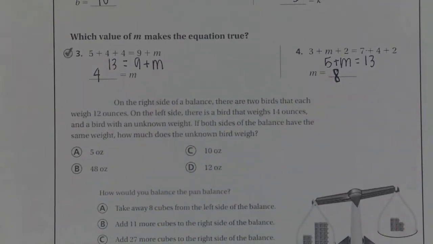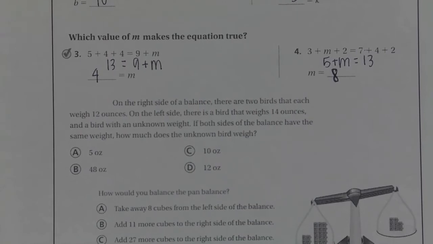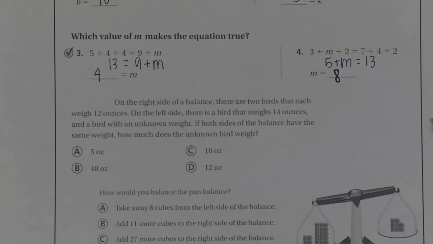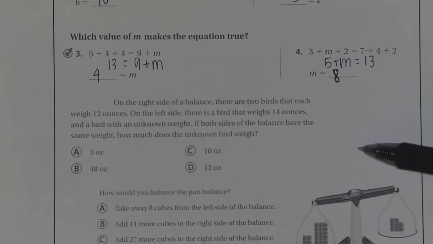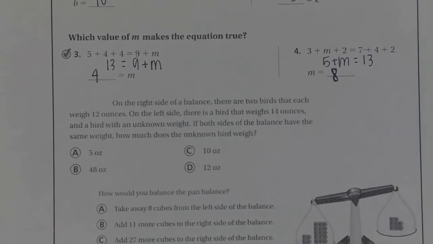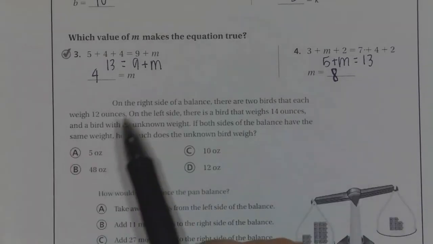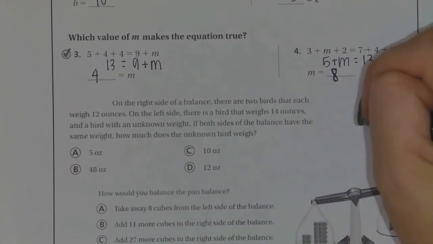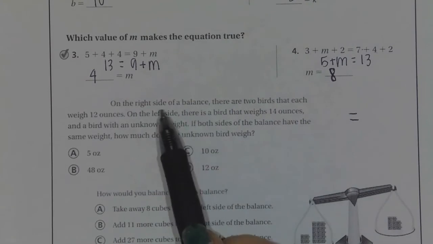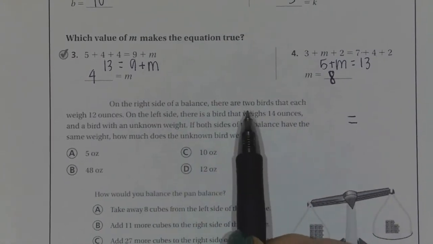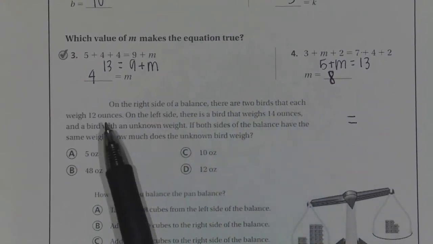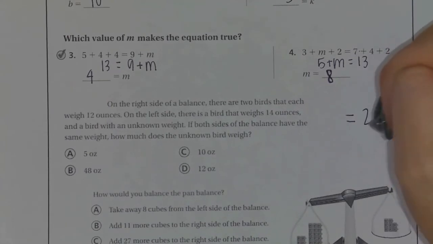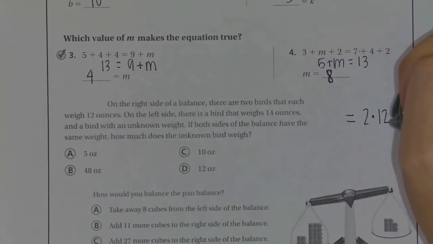Okay, our next problem says on the right side of a balance, there are two birds that each weigh 12 ounces. So here's what I see. I notice I don't have a picture. So I'm going to create a picture using what I know about equations. So we know that the balance represents my equal sign. And on the right side of it, I've got two birds that each weigh 12 ounces.